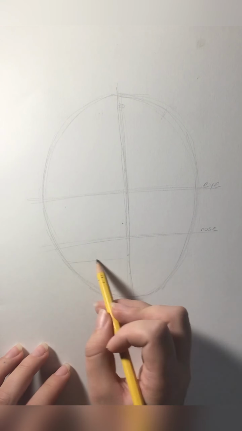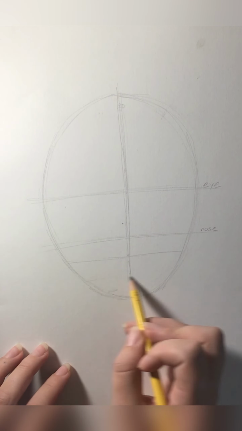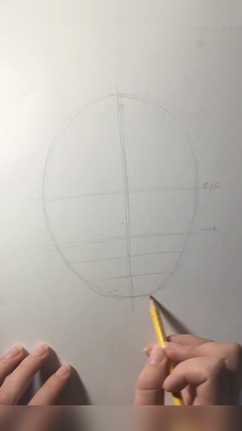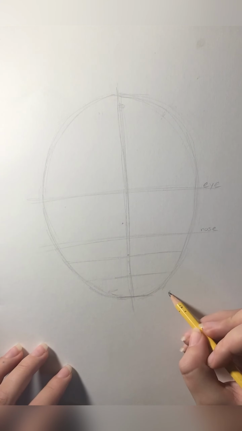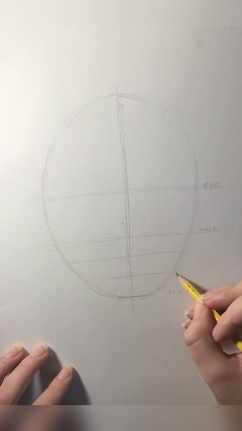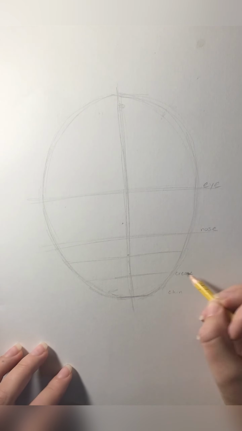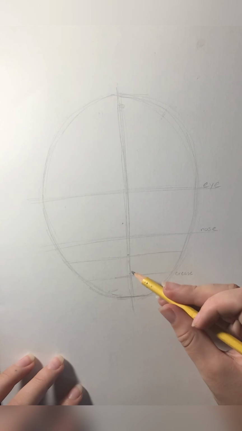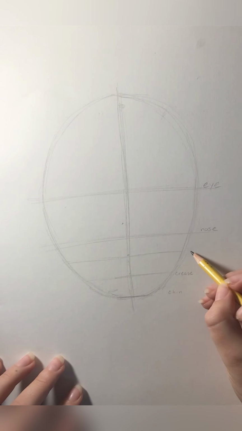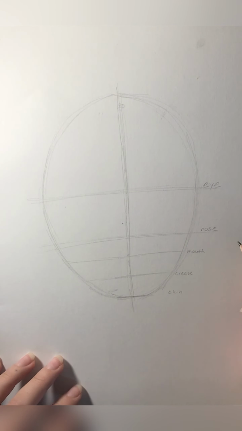So you're going to have 1/3, 2/3, and then the third will be the chin. So we're going to label that chin crease. That's going to be the crease that sits below your chin and the bottom of your lip. This is going to be the mouth line here.